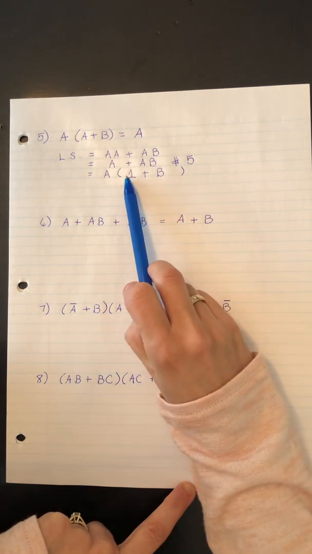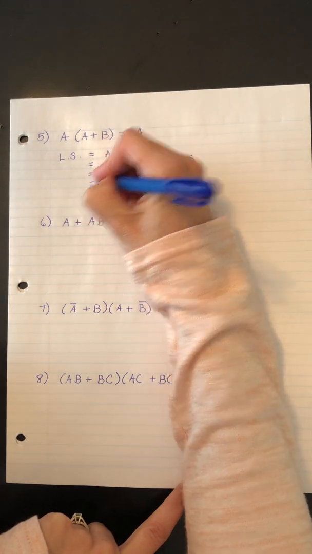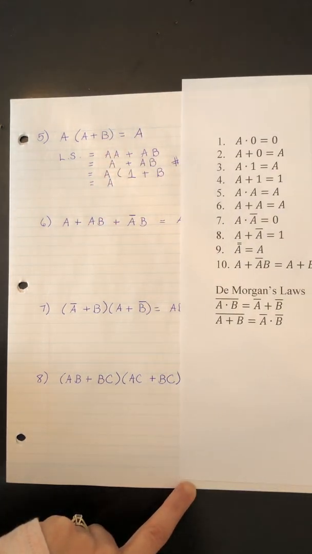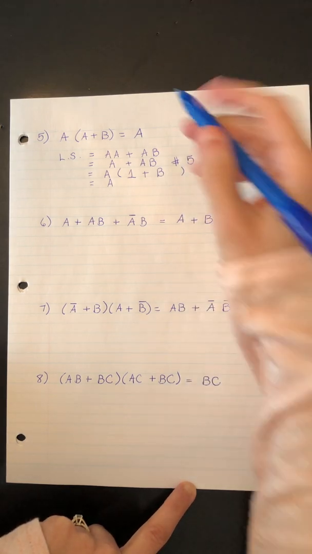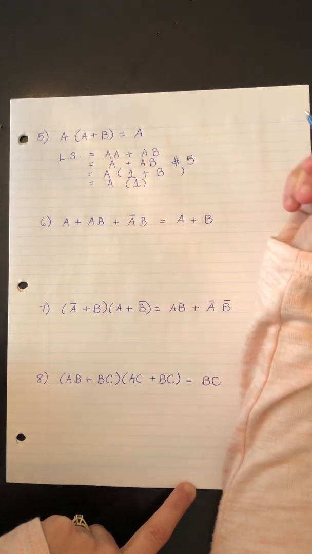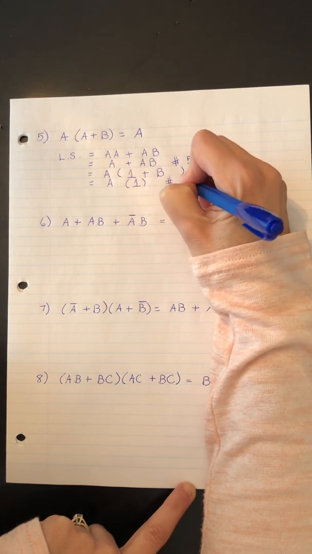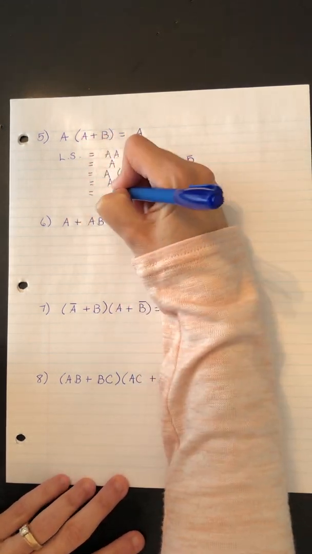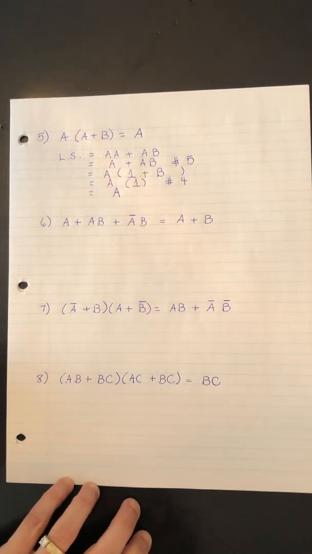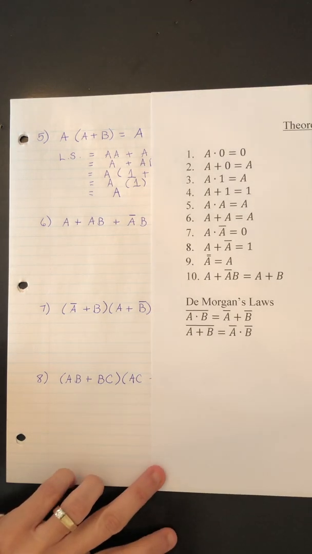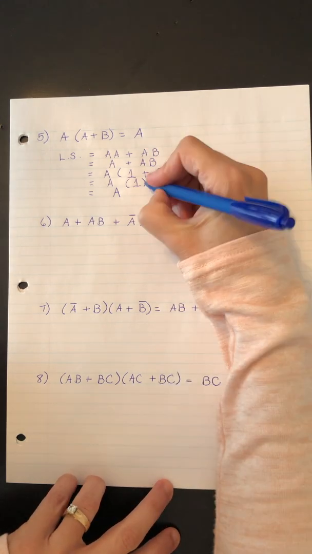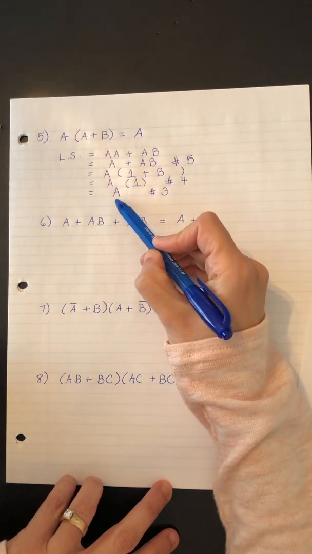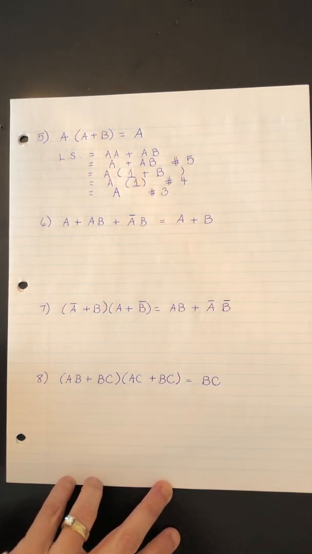Now, why was that so important? Because now inside the bracket, we have 1 plus B. What is 1 plus B equal to? 1 plus B is 1. 1 added to anything is always 1. So according to Rule 4, that bracket becomes a 1. That's Rule 4. Now we have A times 1, and again, that's going to be A. That's in any algebra. However, you can take a look here as well. A times 1 is A. That's Rule 3 if you want to cite a rule. And the key is that it matches the right side.